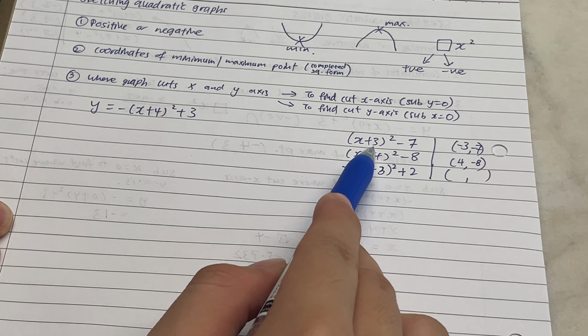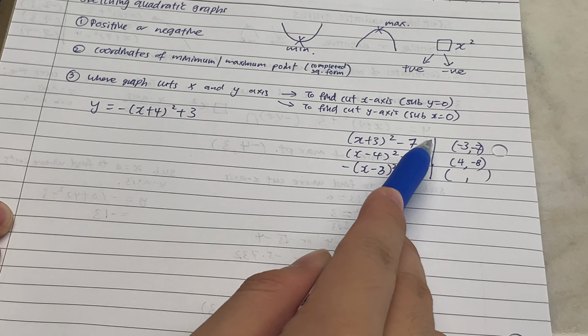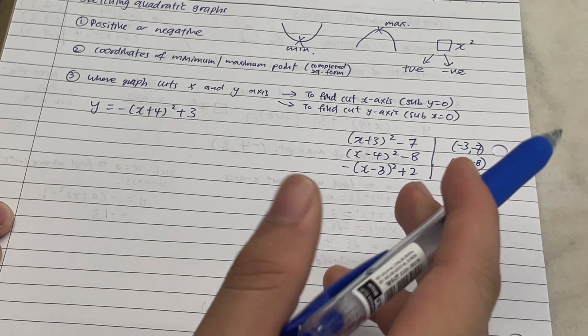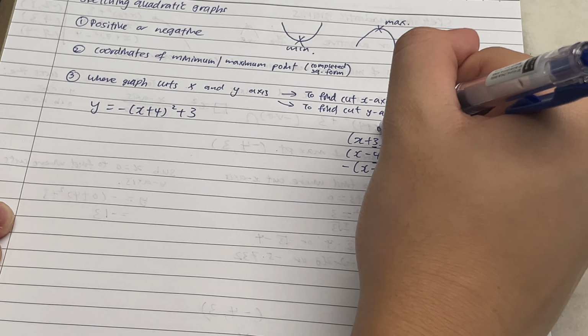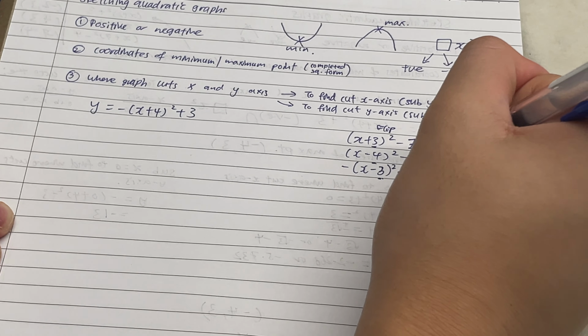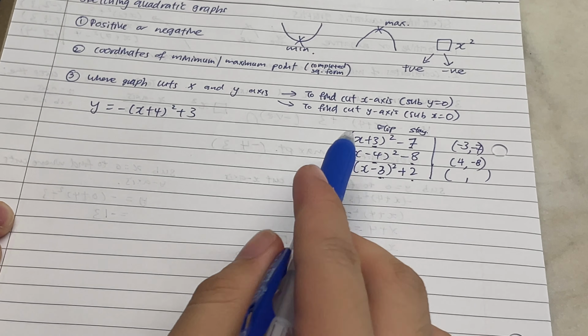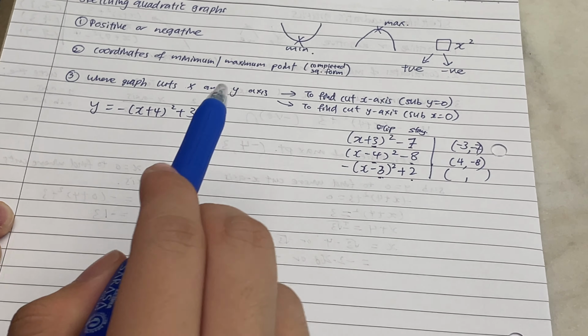This is positive, so it will be a minimum point. This is positive 3, I change it to negative 3. This is negative 7, I keep negative 7. So this part, I'll always flip. But this one, I'll always stay. Okay, this negative 4, I flip, become positive 4. Negative 8, keep negative 8.